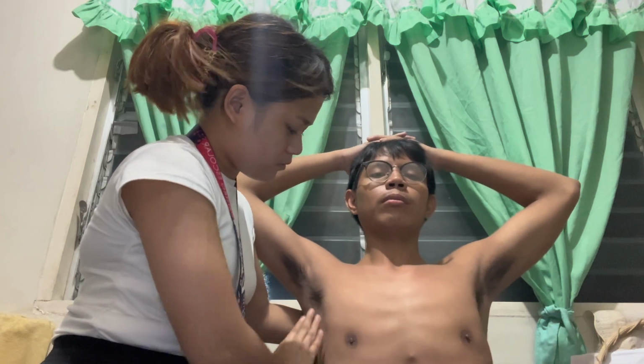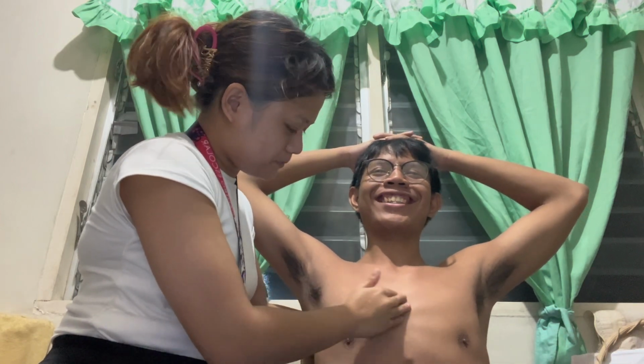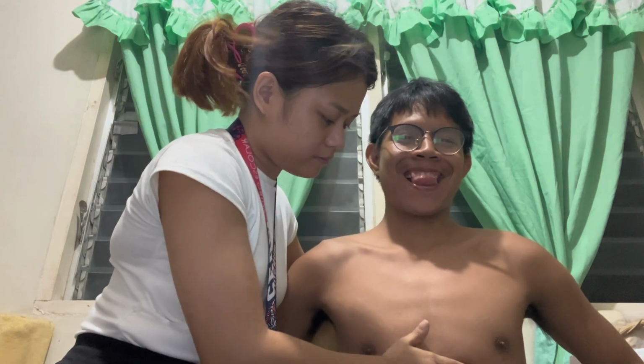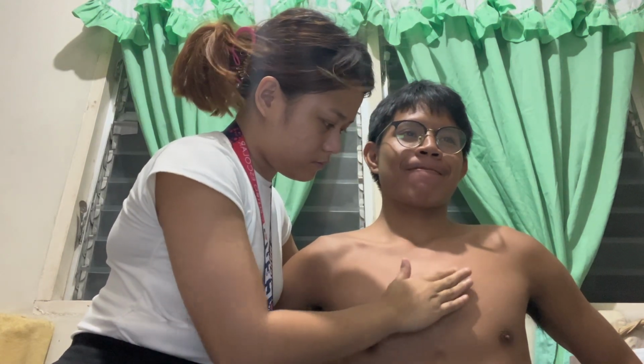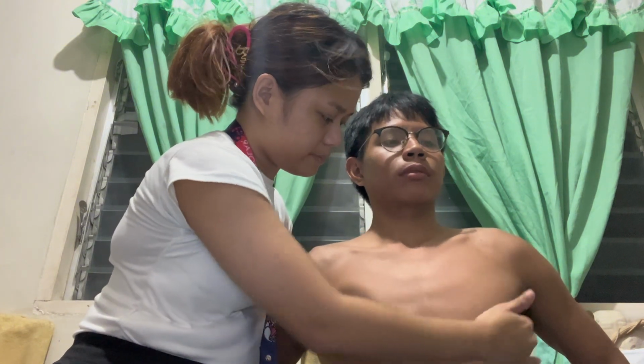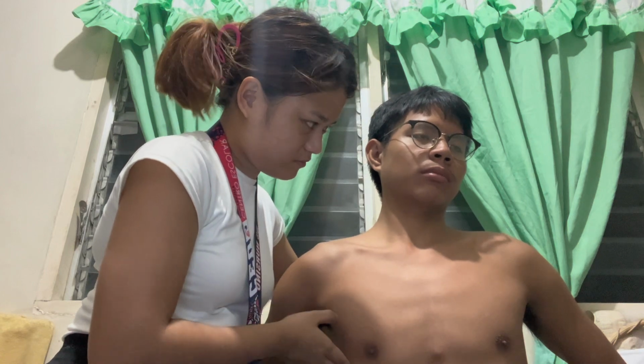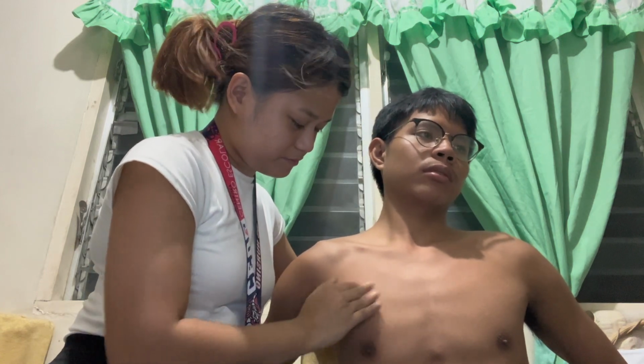And then next naman po is yung hands pressed on hips. And then lastly naman po is yung kapag naka-lean forward is lean forward.